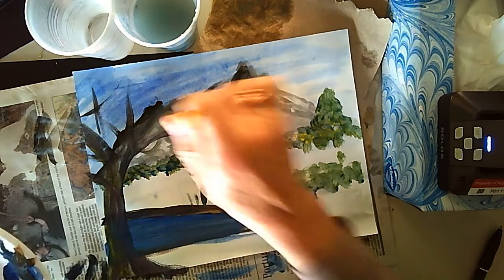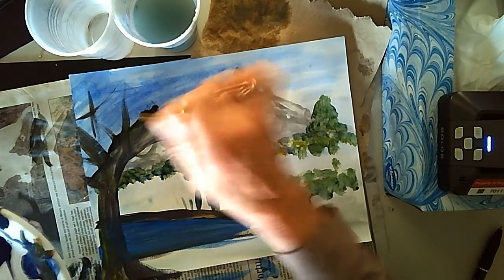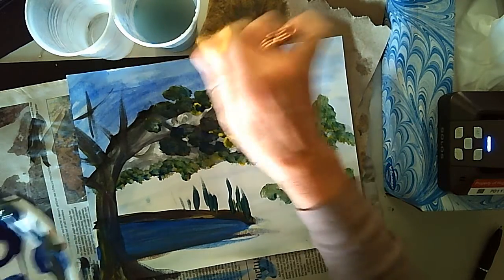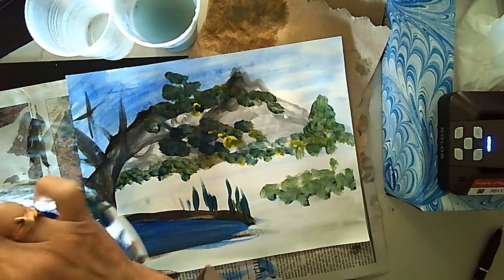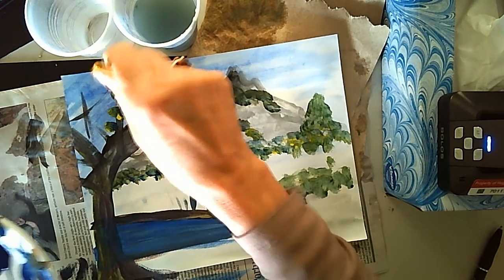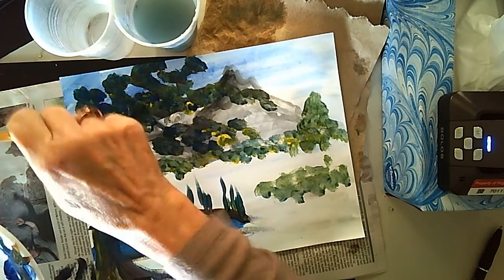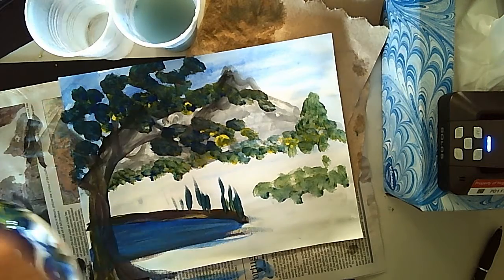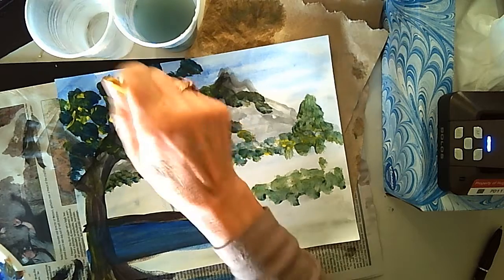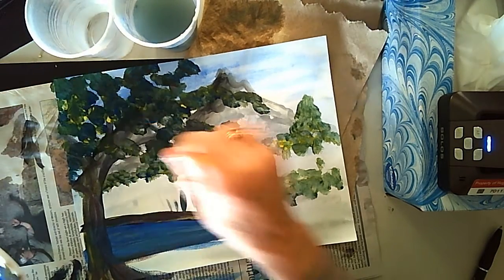And then I would definitely want to probably go back and add some. Let those branches peek through on your trees. You know they're there. I think you guys, this will look way better than what I'm doing right now, but this is just demonstration. Have fun with it. If you don't like the first one, go back and try it again. It's fun. It should be fun. Don't be stressing. Have fun with this.